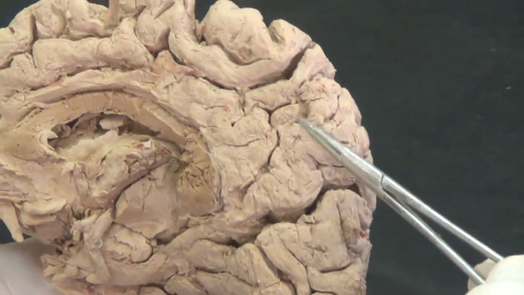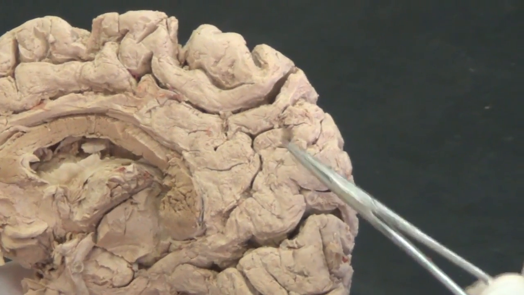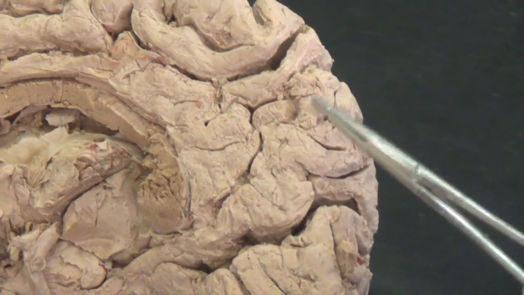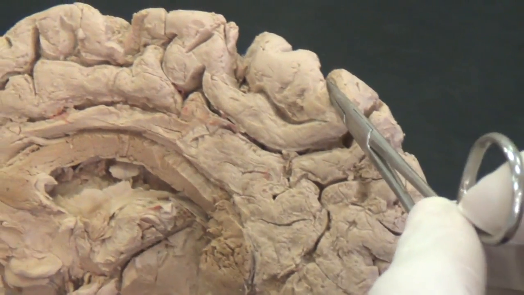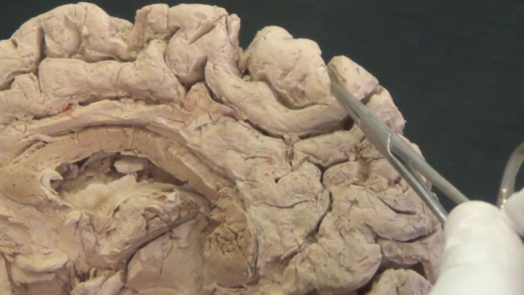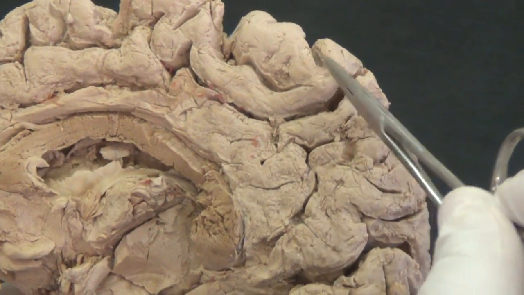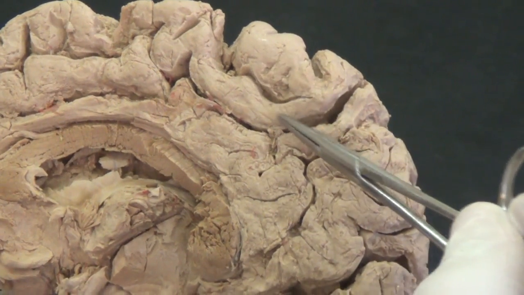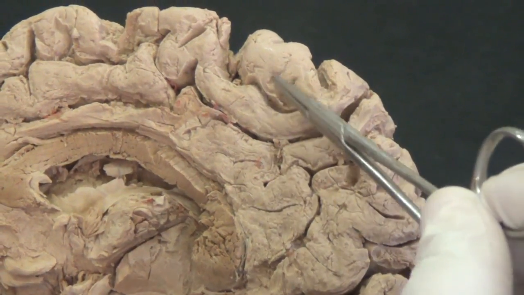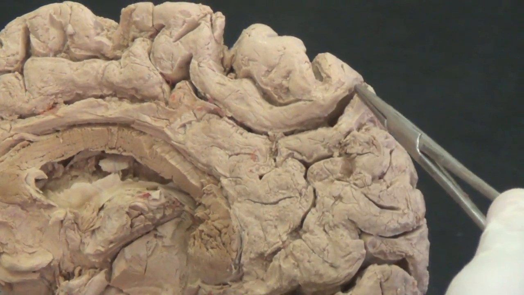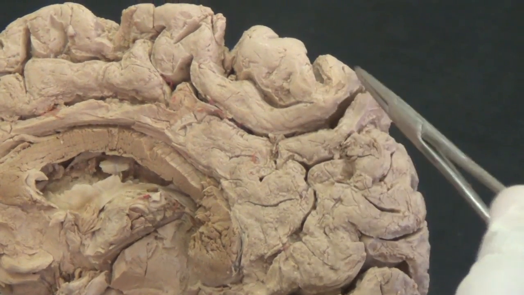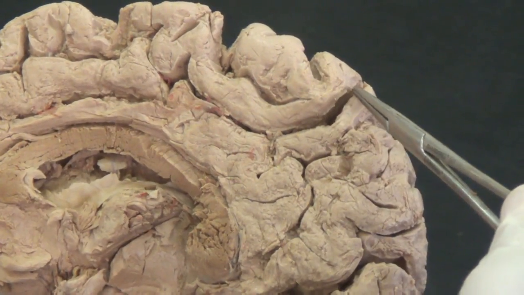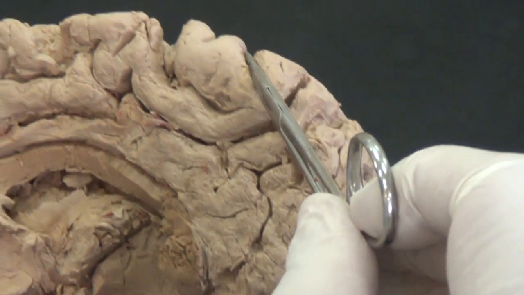In front of the cuneus, I'll find the precuneus. This area is the precuneus. In front of this area is the remains of the central sulcus, and around it is the paracentral lobule, which is the motor and sensory area for the lower limb and the perineum. It lies on the medial surface and is supplied by the anterior cerebral artery. This is the termination of the central sulcus.